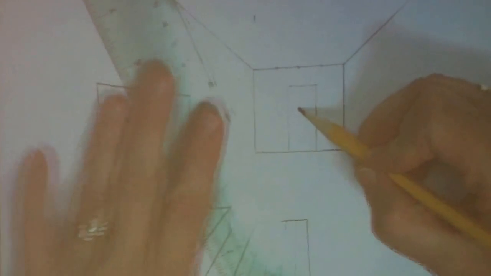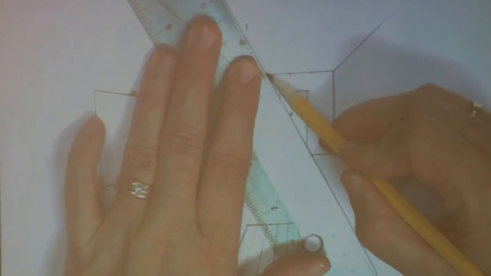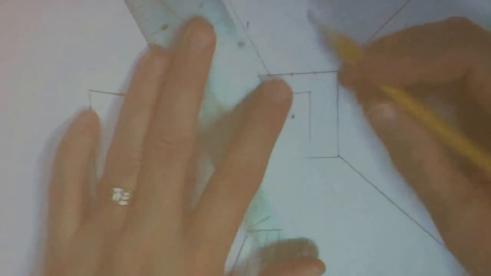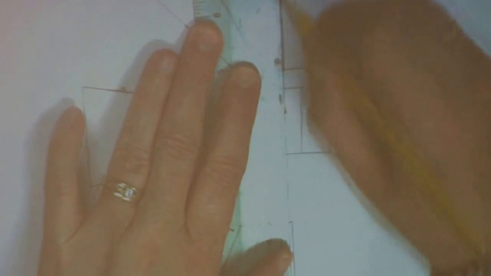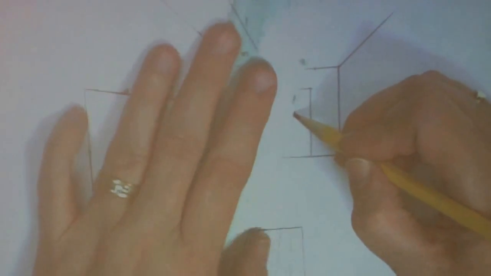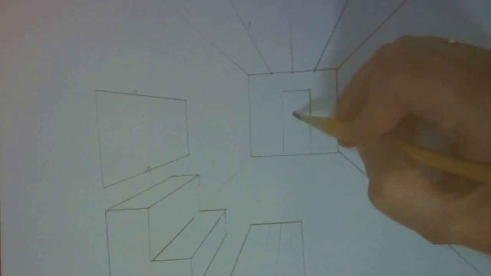You're going to line your vanishing point up to each of those dots, and you're going to draw from the top of the box out away from the point and off the page. All of these are vanishing point lines. They go to the vanishing point.